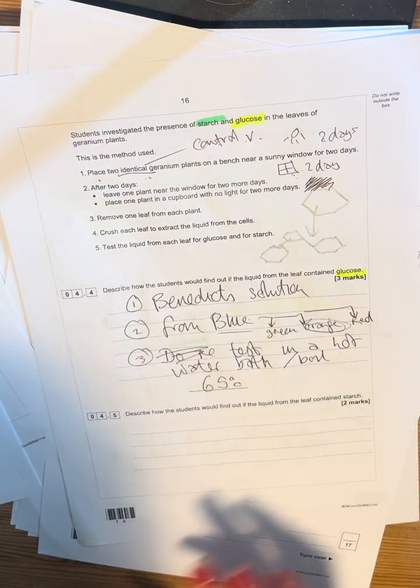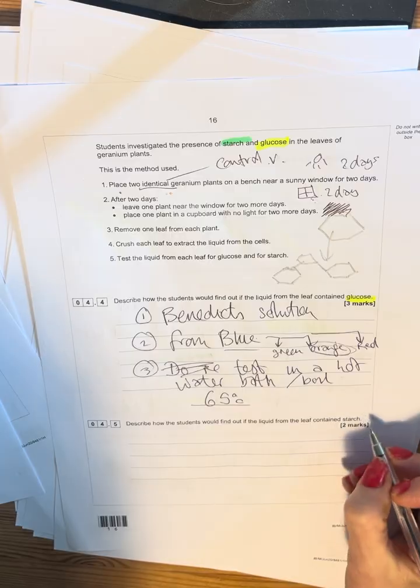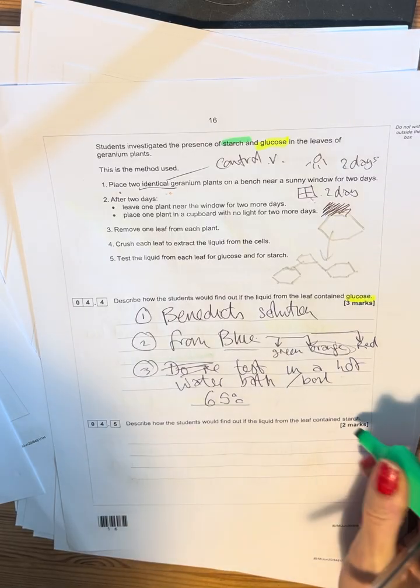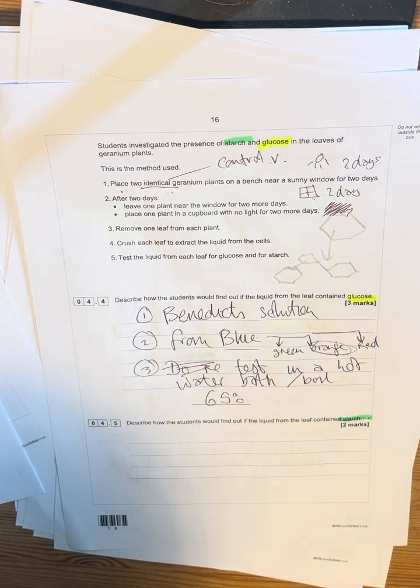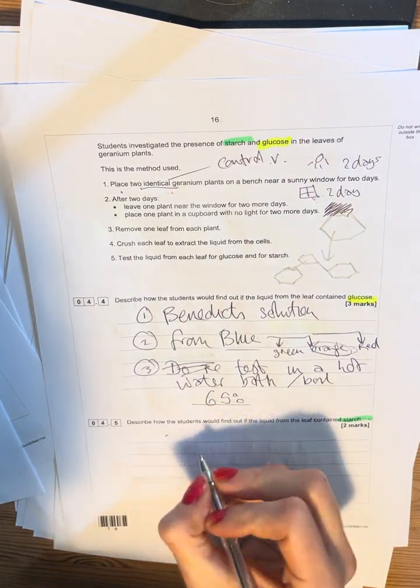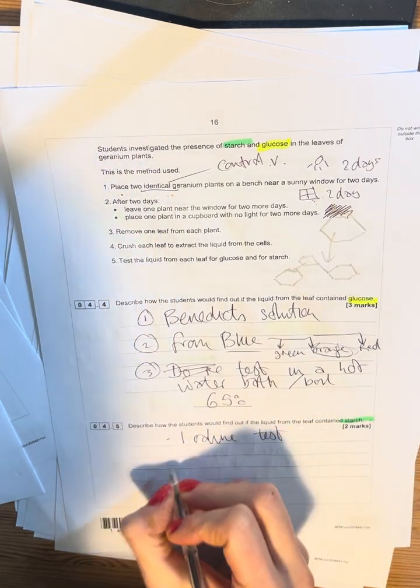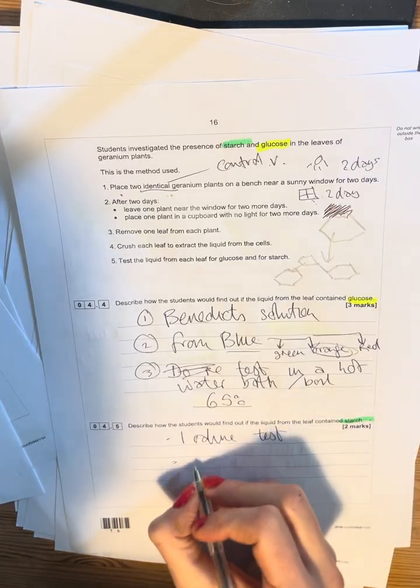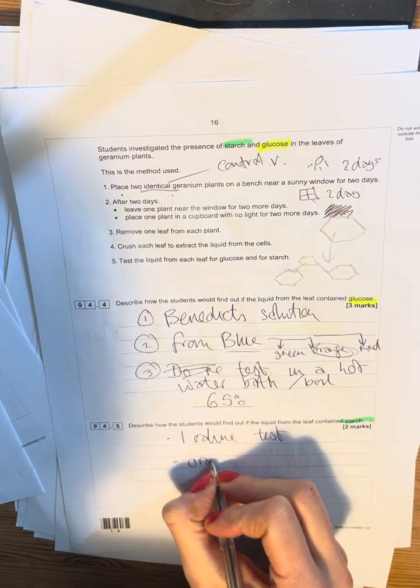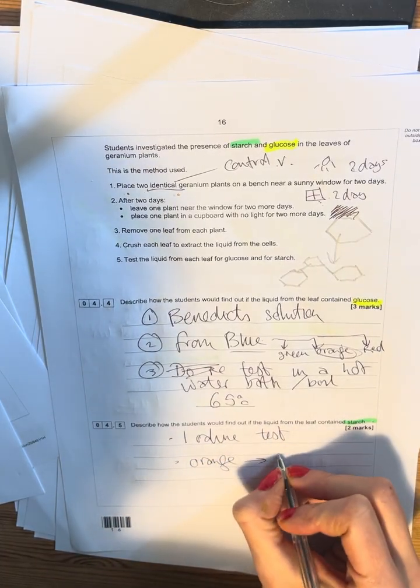Describe how the students would find out if the liquid from the leaf contained starch. Starch and glucose are carbohydrates, but they are different types of carbohydrates. We would call one a simple sugar and one a complex carb. So our starch, if you remember, is the iodine test. And this one, you don't need to use a hot water bath. So you're just saying that it goes from orange to blue-black.